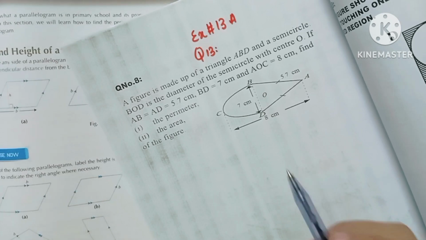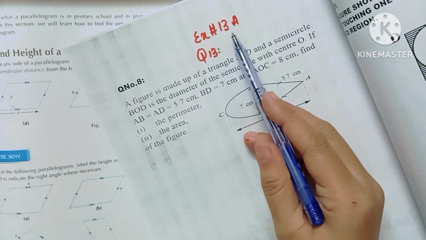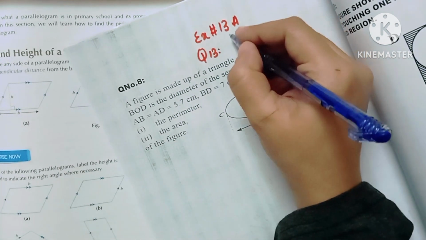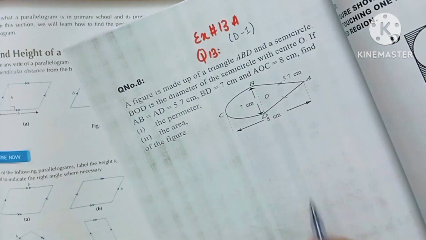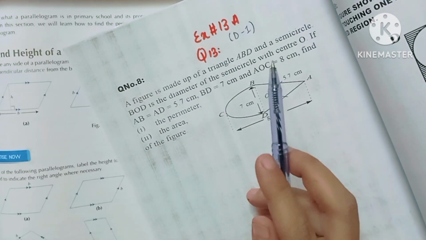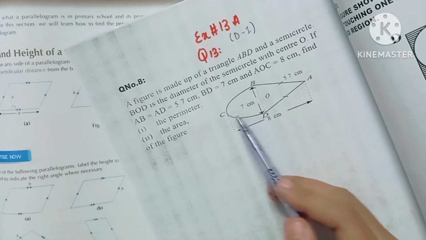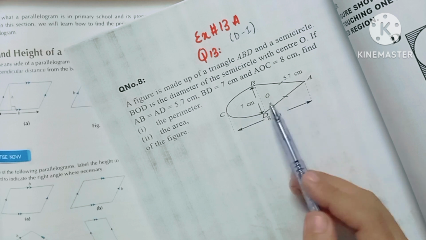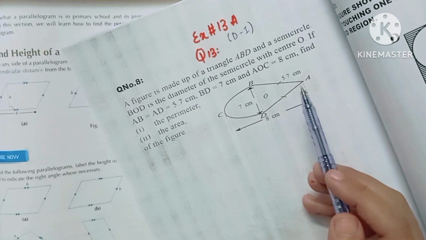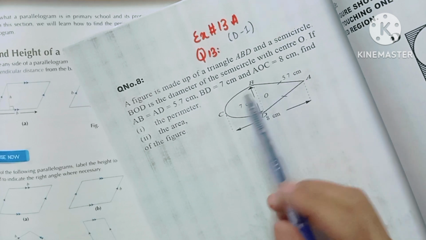Assalamu alaikum students. The question that we are doing right now is question number 13 of exercise 13A, and the question is related to the area and the perimeter of a plane figure. One side of the figure is a semicircle, and the other is a triangle. So let me read the question and then we will solve it.